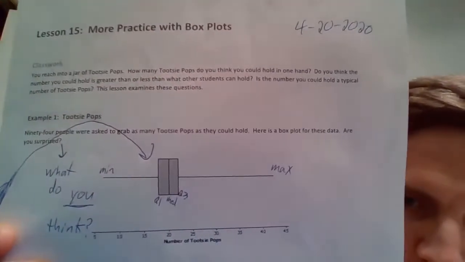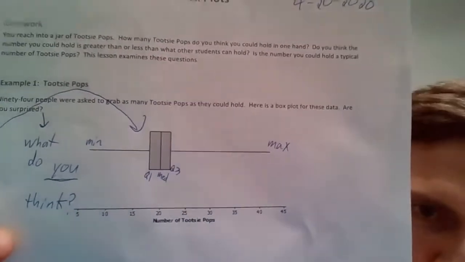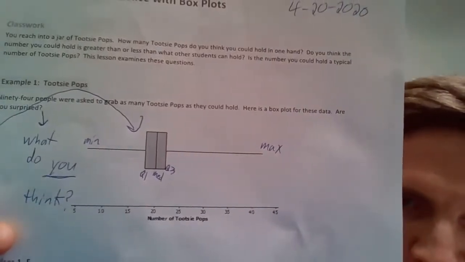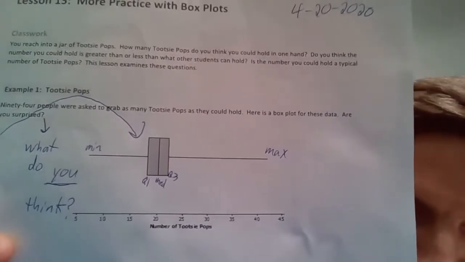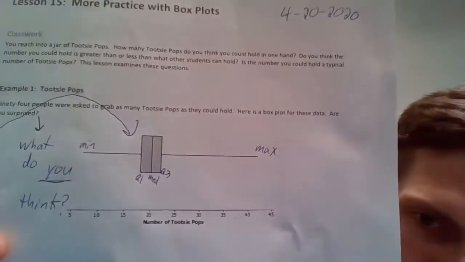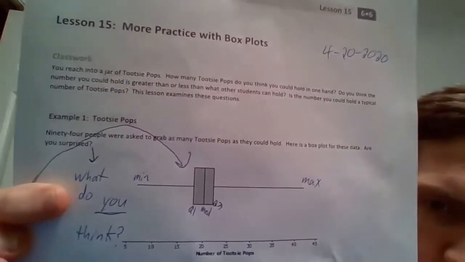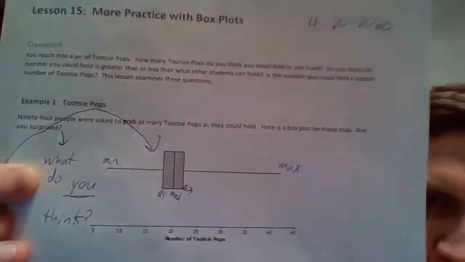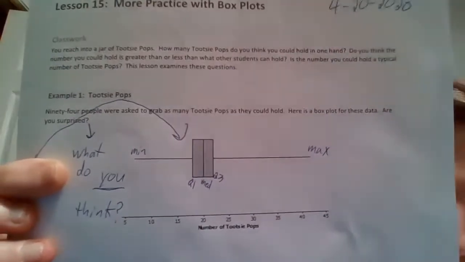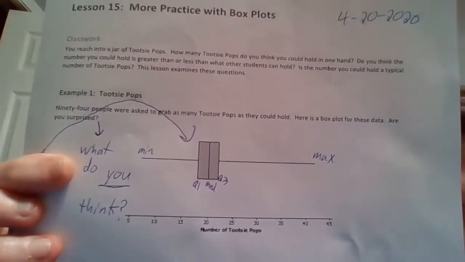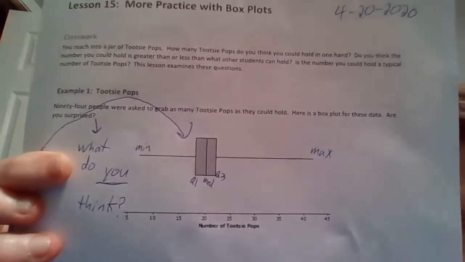Are you surprised? Okay. Here's a box plot. I labeled some information here just to recap it: minimum, maximum, Q1, median. I called it MED for median in the middle. Sorry if it's a little hard to read. And then Q3. So that's the information they give us. I just went ahead and asked right here, what do y'all think? So if you're surprised by any bit of what the box plot's saying, if you want to pause the video, take a second and think if anything surprises you about this box plot.